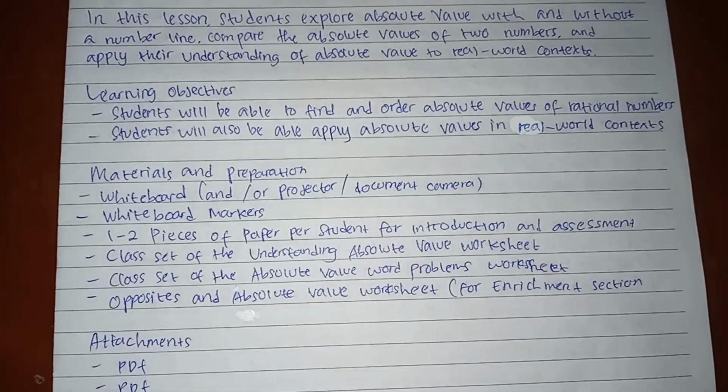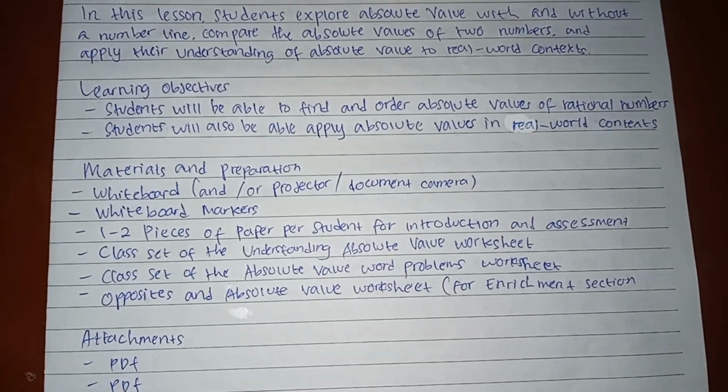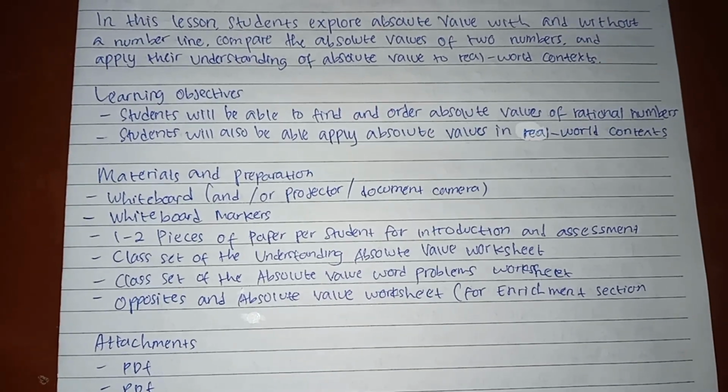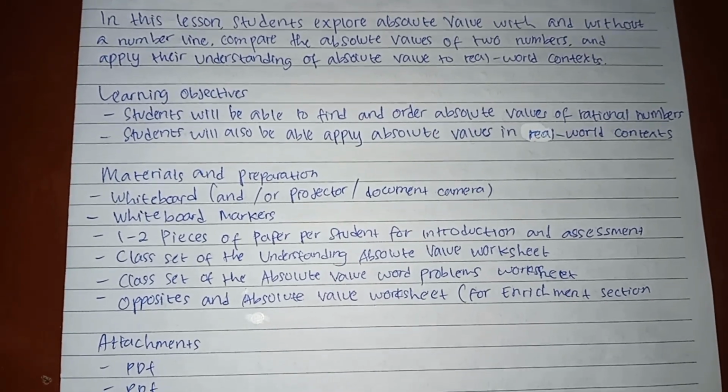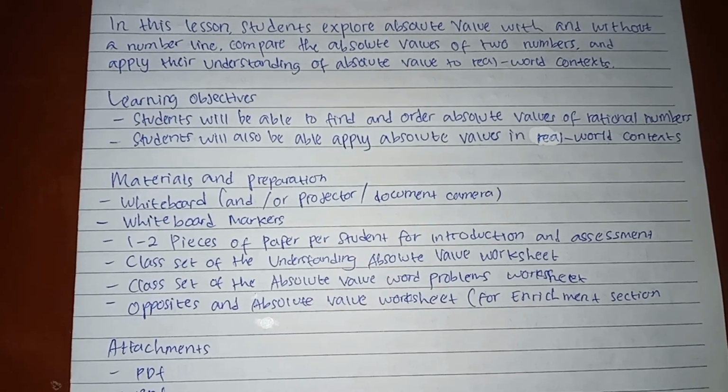Learning objective. Students will be able to find and order the absolute value of rational numbers. Students will also be able to apply absolute value in real-world context.